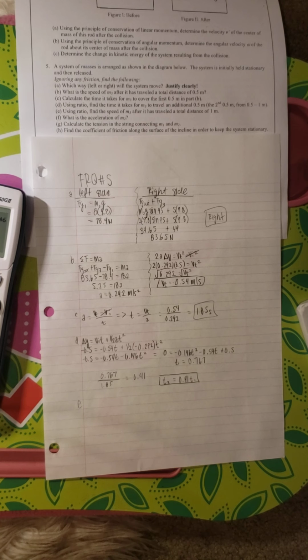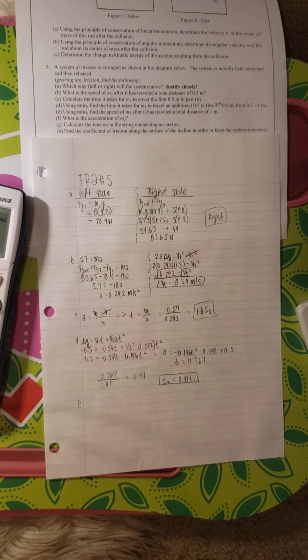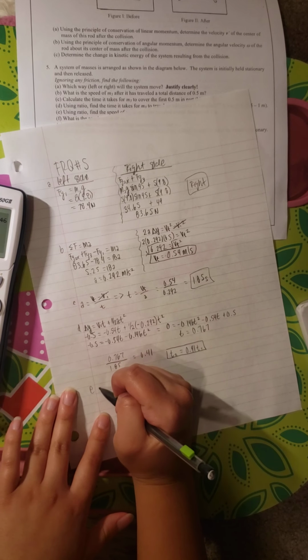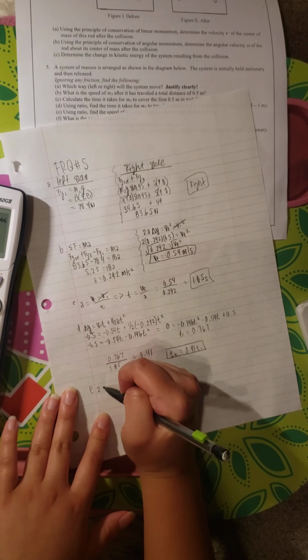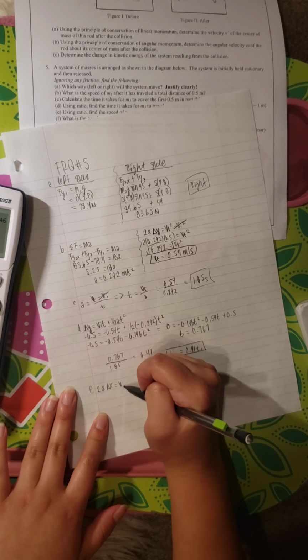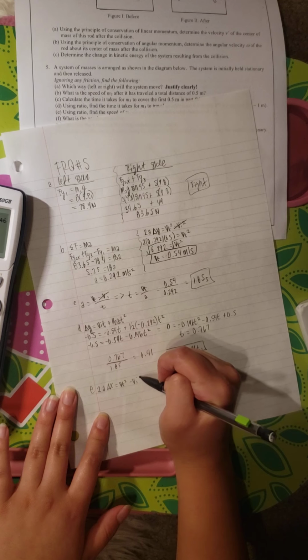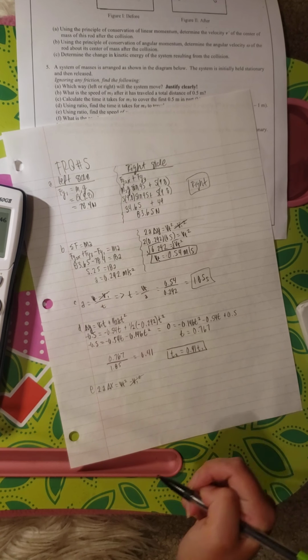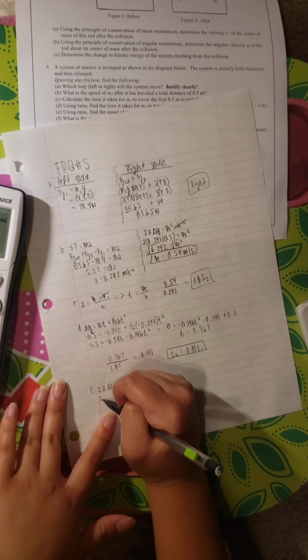Okay, so E, now we're doing ratios by using speed after it has traveled the 1 meter. Let's go ahead and find the VF after it has traveled 1 meter. We can use the kinematic equation, starting from rest.